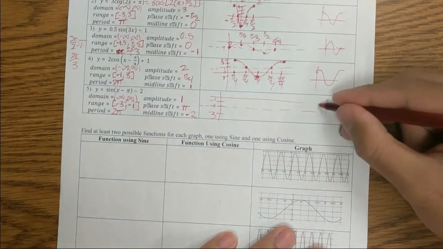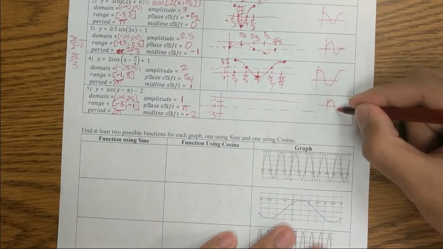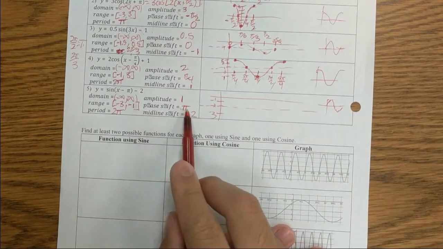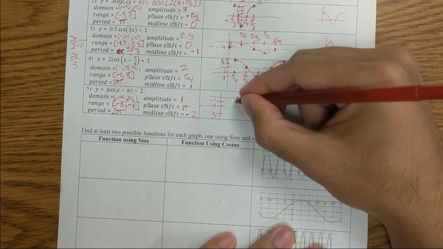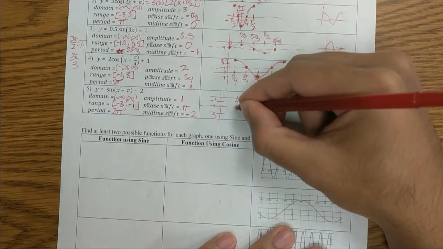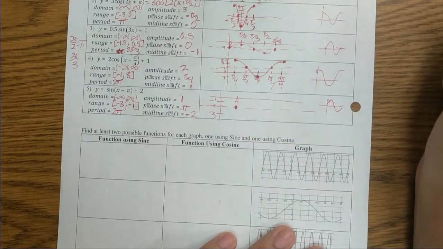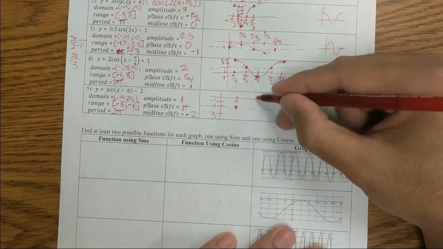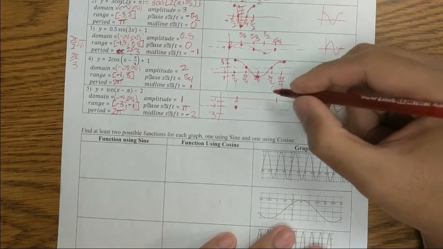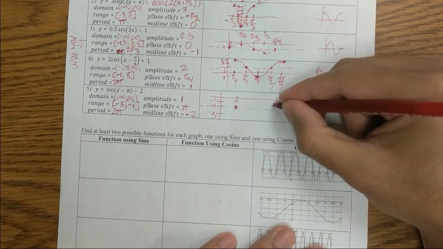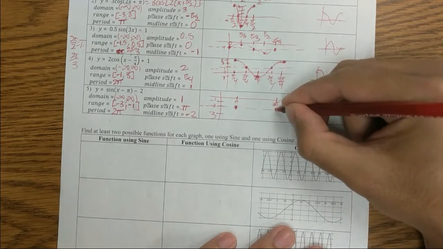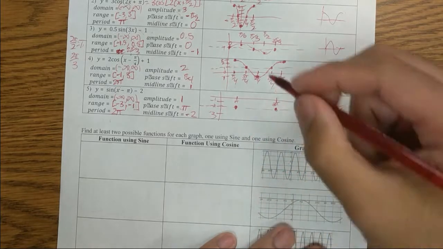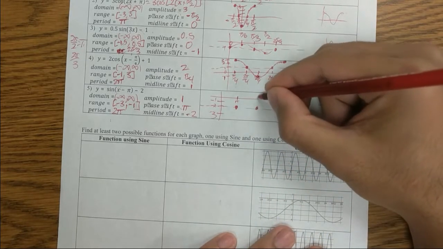Okay, so normally sine begins at 0, but because the phase shift is pi, the midline point is at pi instead. And then the period's 2 pi, so after 2 pi additional units, so pi plus 2 pi is 3 pi, I'm back at the midline. And then halfway between the endpoints is another midline point.